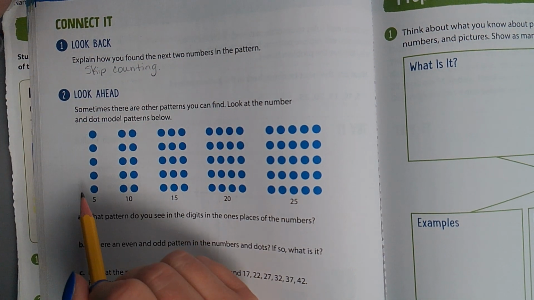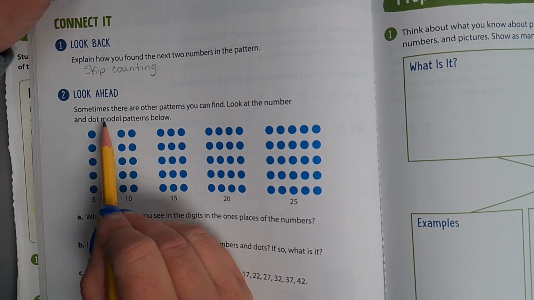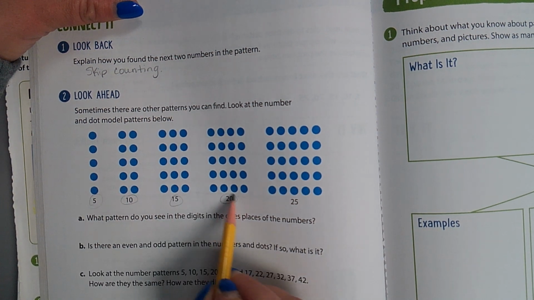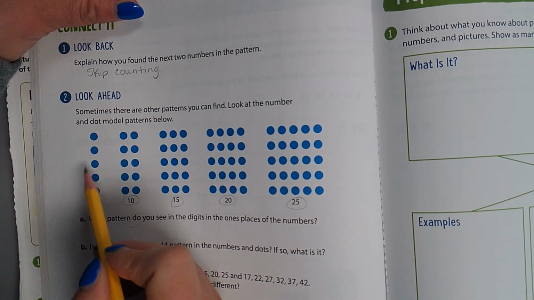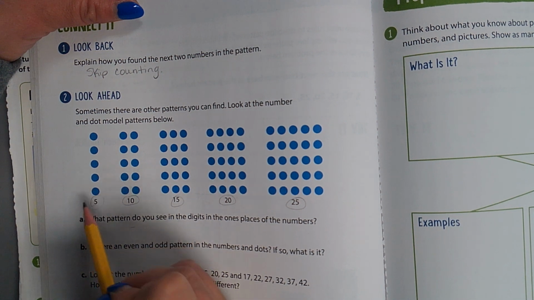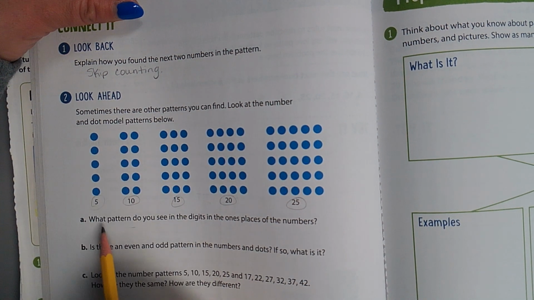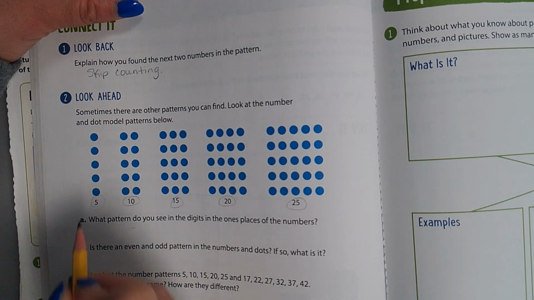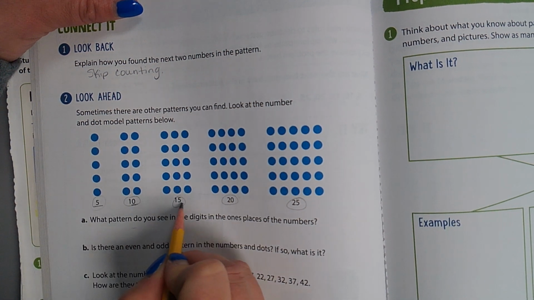Sometimes there are other patterns you can find. Look at the number and dot model pattern. So this is 5, 10, so we still have our numbers at the bottom, but now it's also represented as a dot pattern. What pattern do you see in the digits in the ones place of the numbers? So the ones place is going up by 5 every time.